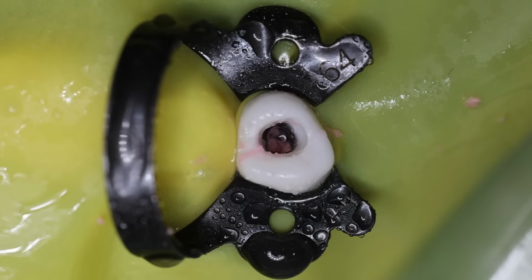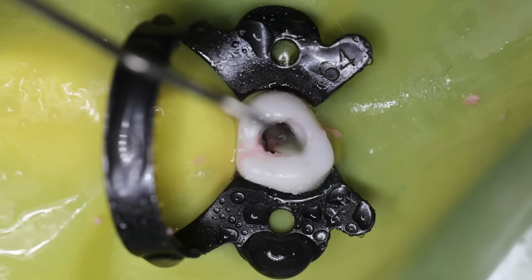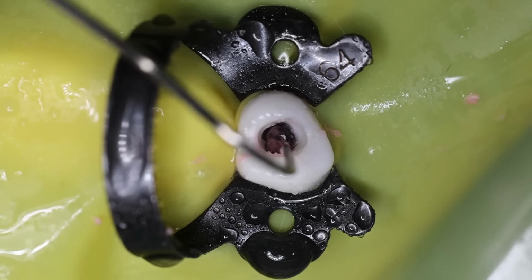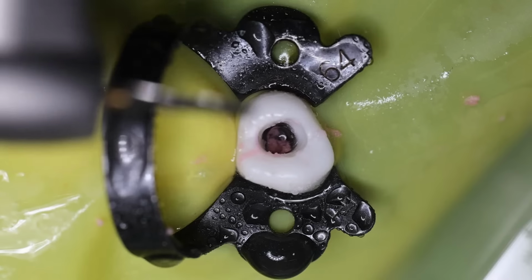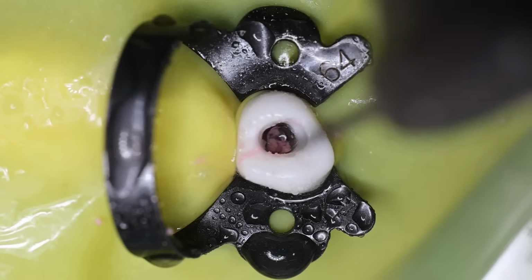In these types of cases it is very helpful that once you are using the endo Z bur, you can begin at the sides, these walls, so that you can enlarge your access cavity and easily visualize it. So this is the endo Z bur that we are going to use.